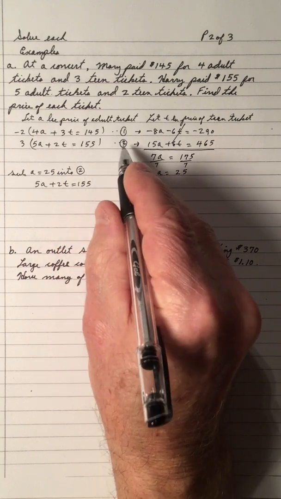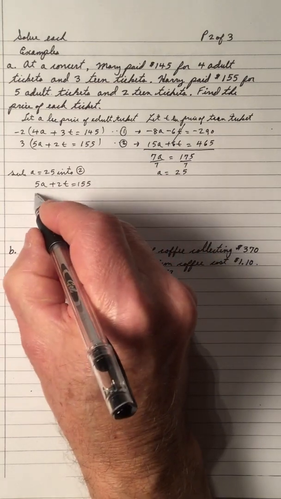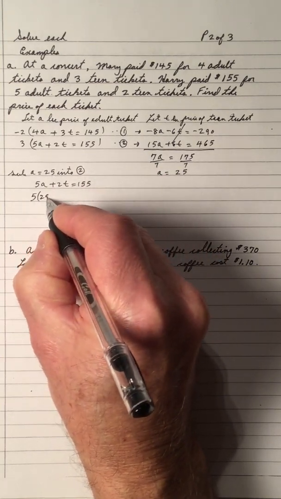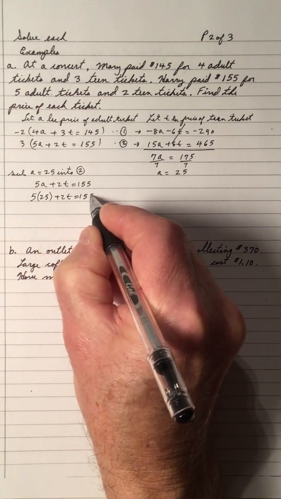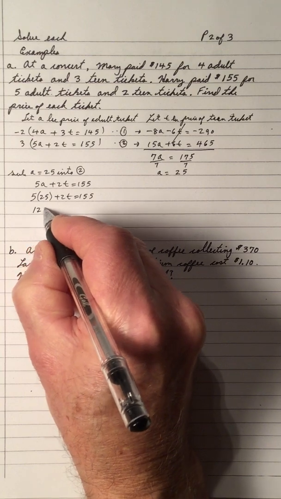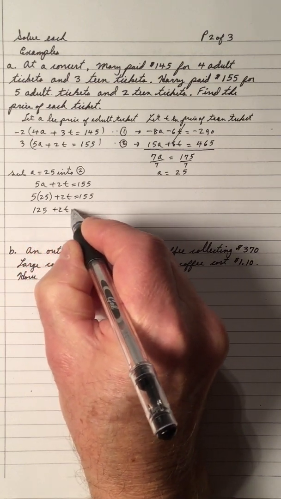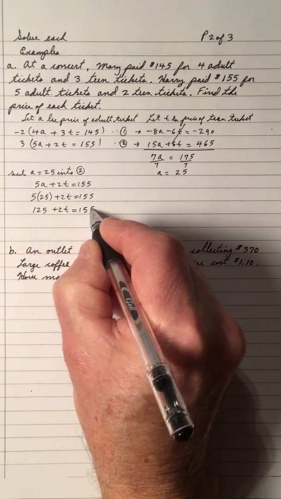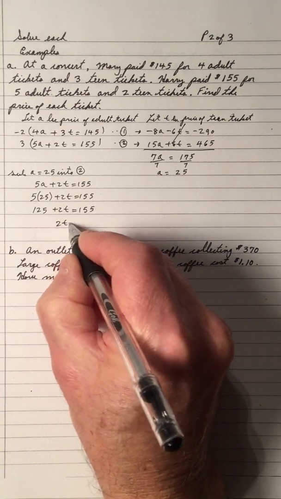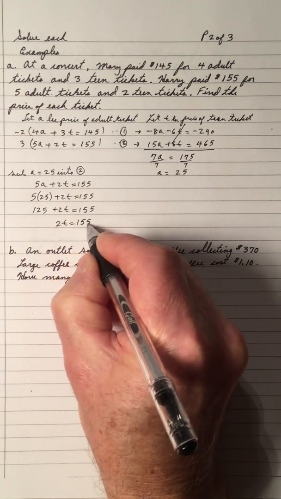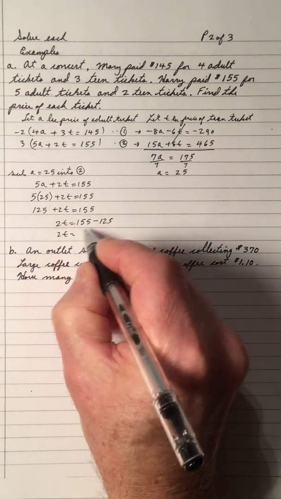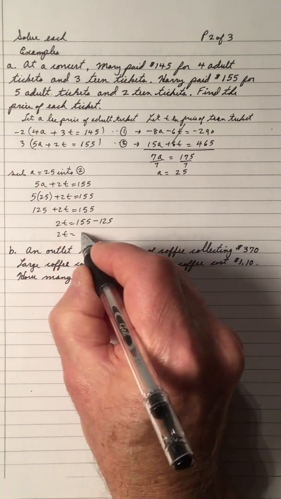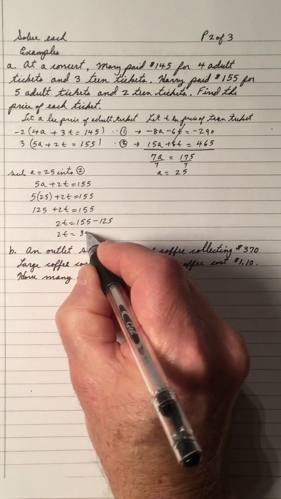So 5 times A, A is 25, plus 2t equals 155. Multiply to get 125, plus 2t equals 155. So 2t equals 155 subtract 125, which is 30.